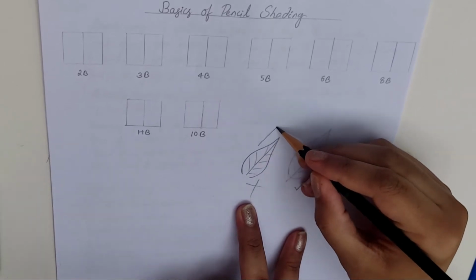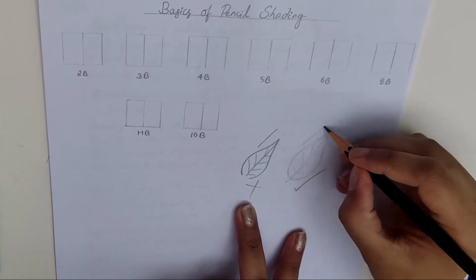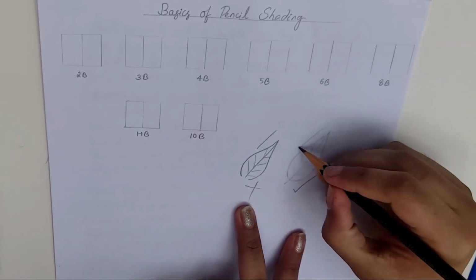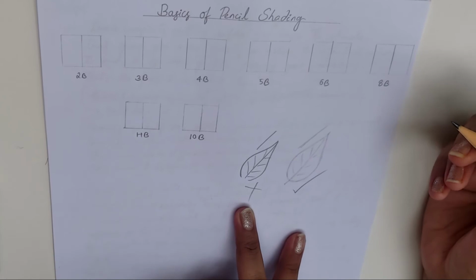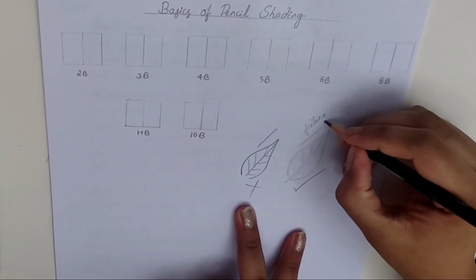Do not put pressure on the paper. Just use a feathered touch to draw. That's the right way of drawing, be it any kind of drawing. Just use a free hand to draw. That's the right way.